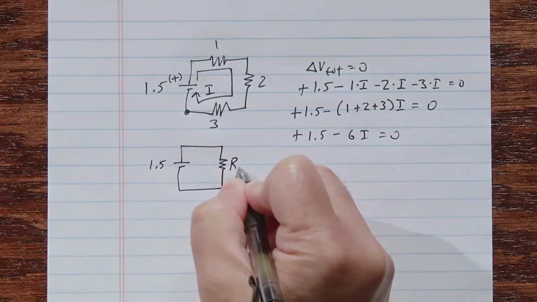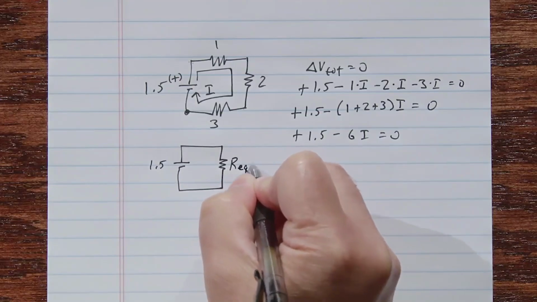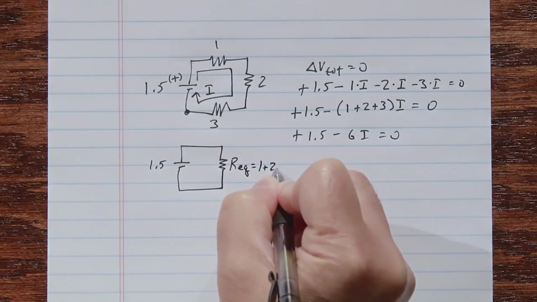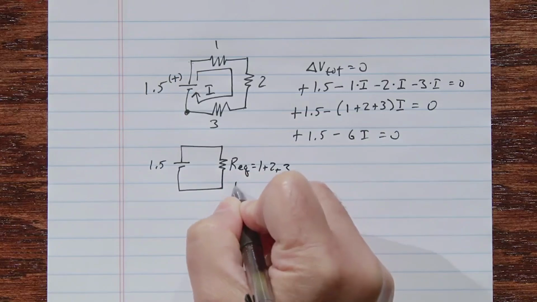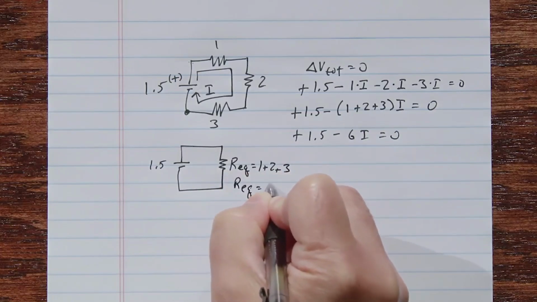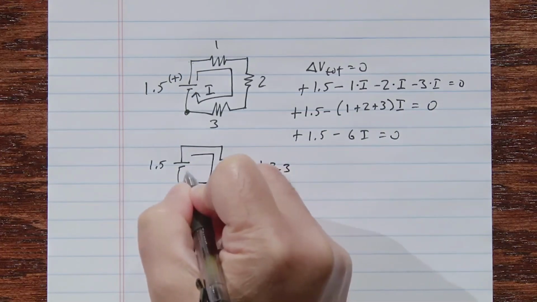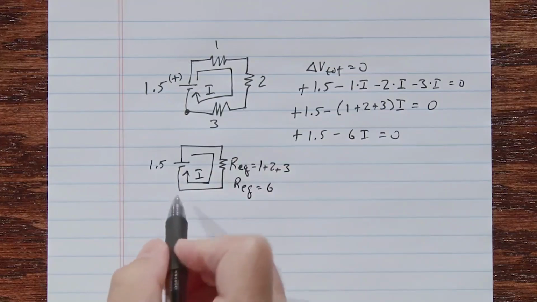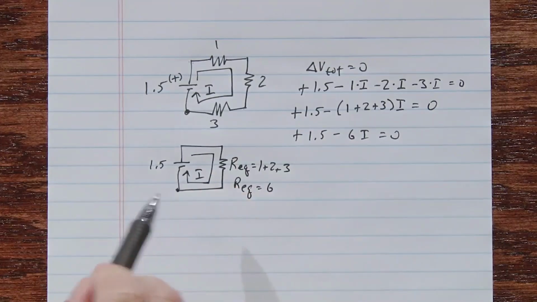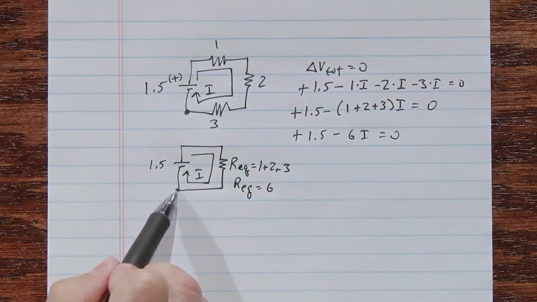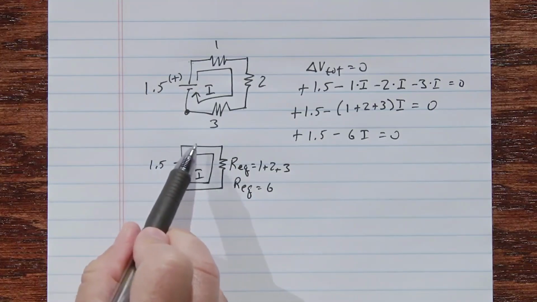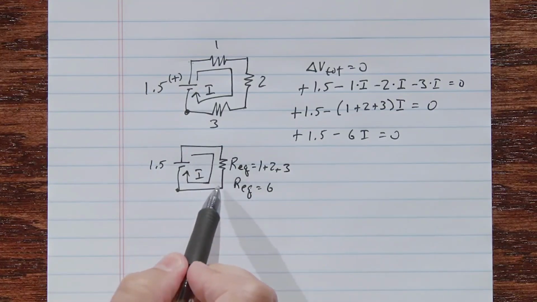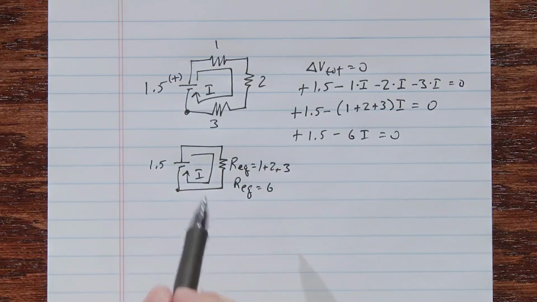R equivalent is equal to 1 plus 2 plus 3. R equivalent is equal to 6. So Kirchhoff's voltage law for this circuit is plus 1.5 minus 6I equals 0.